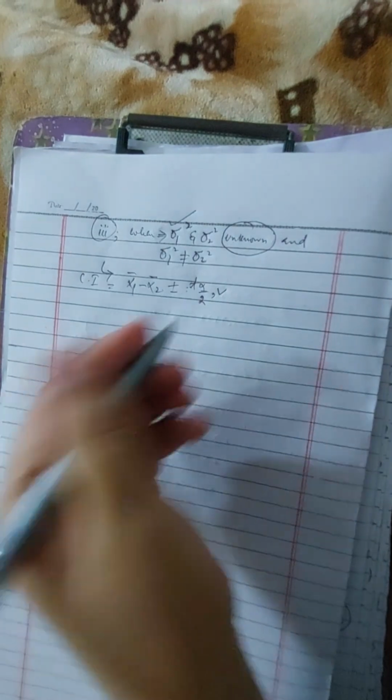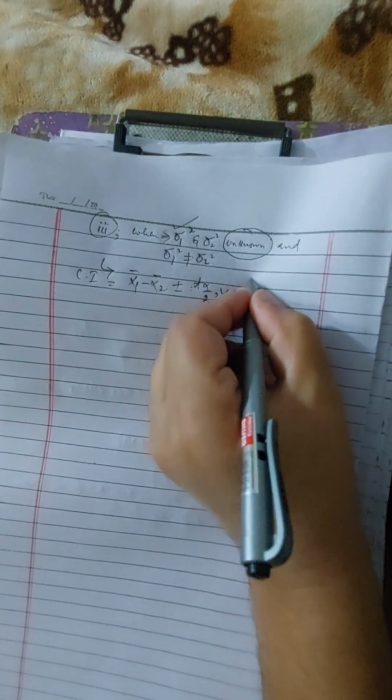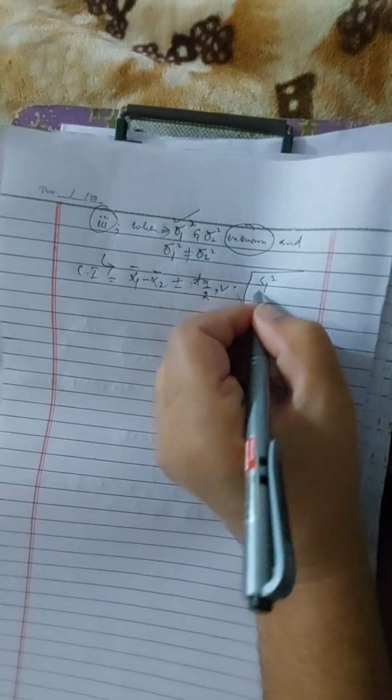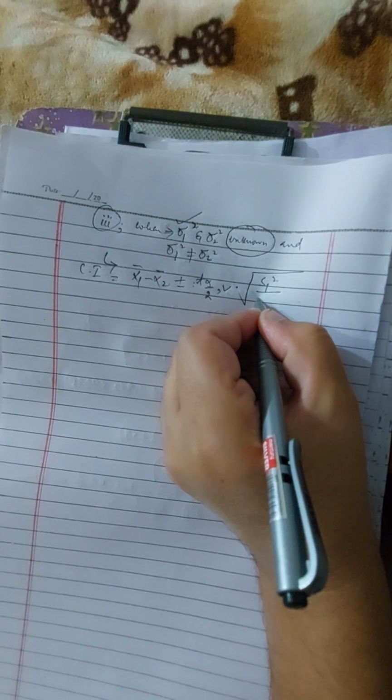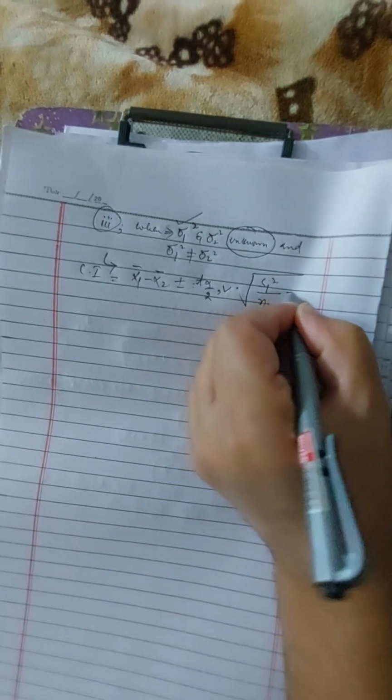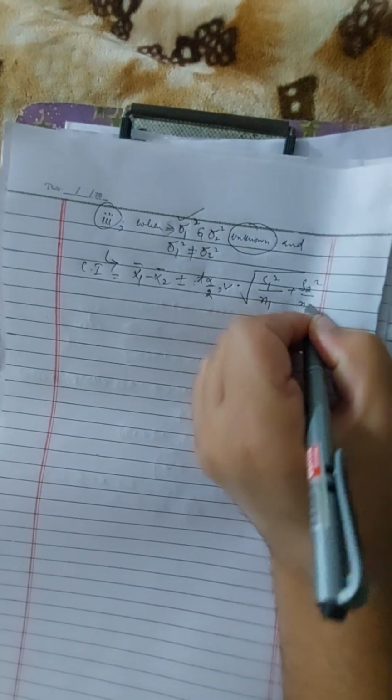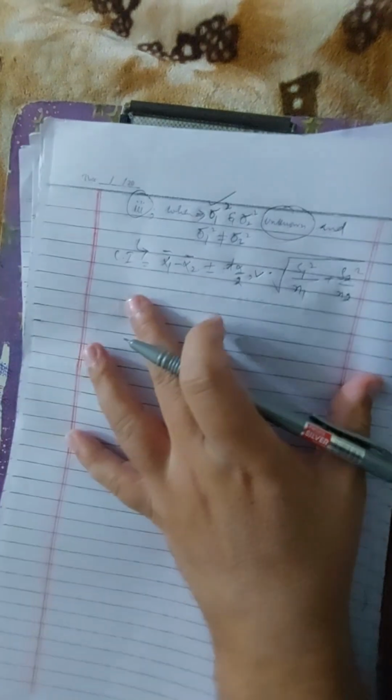Now v here is the degree of freedom, multiplied by the square root of s1 square divided by n1 plus s2 square divided by n2. So this will be the formula to be used.